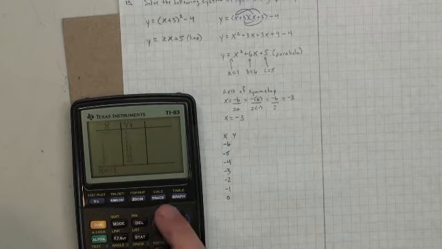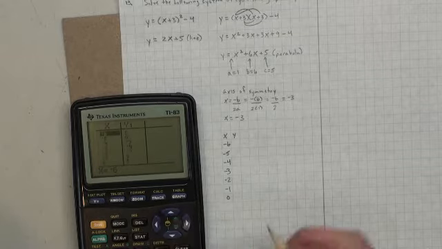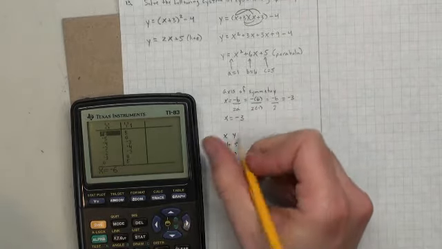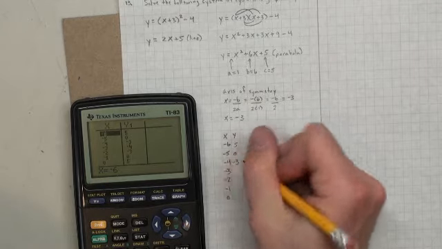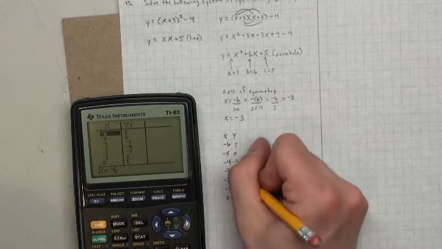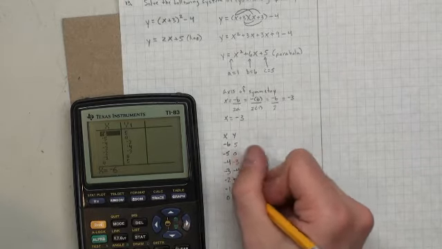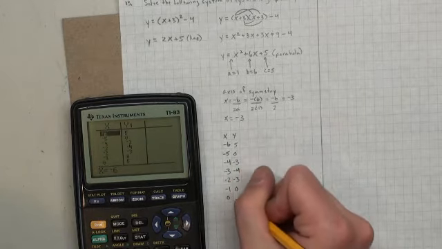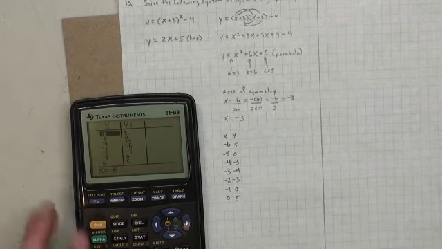At negative 6 we have 5, at negative 5, 0, at negative 4 it's negative 3, negative 3 is negative 4, and now we should go right back up. At negative 2 is negative 3, at negative 1 is 0, and at 0 it's 5.